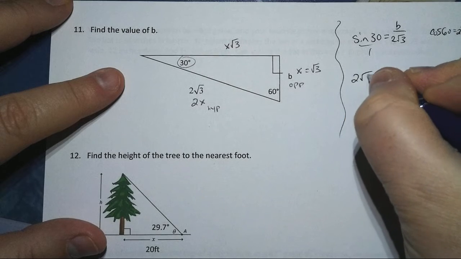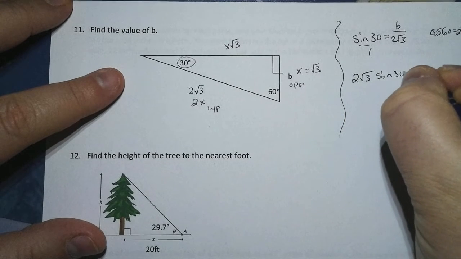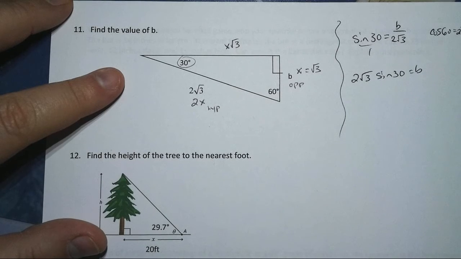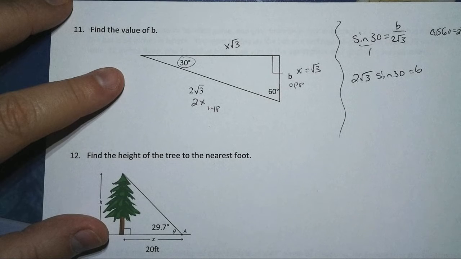Cross multiply. 2 radical 3 times the sine of 30 is equal to b. And then we can just use our calculator here. So 2 times the square root of 3 times sine 30.